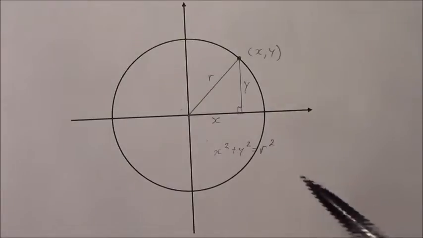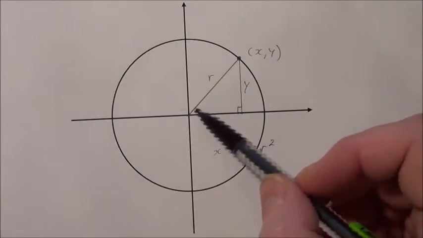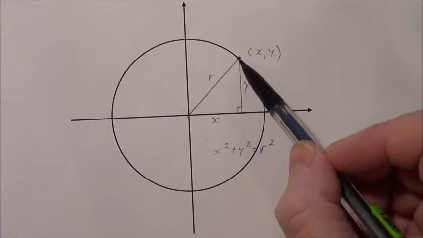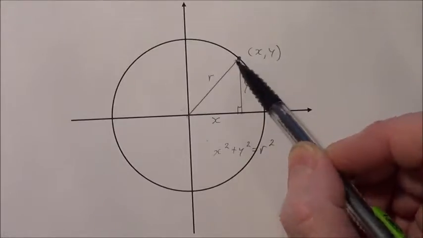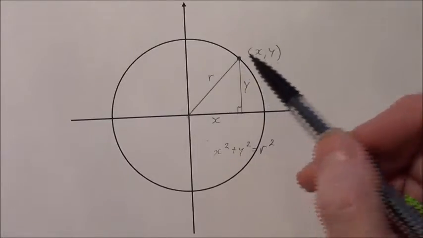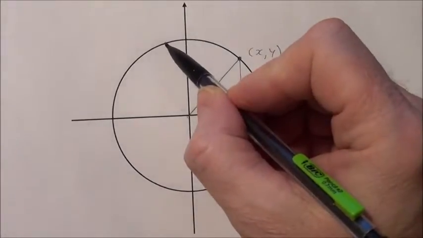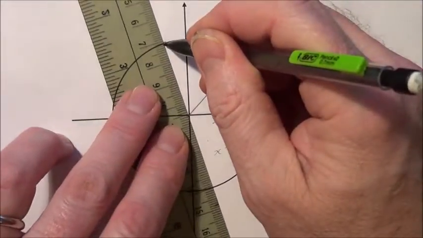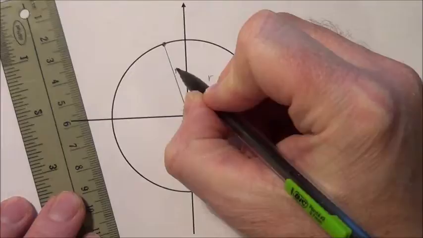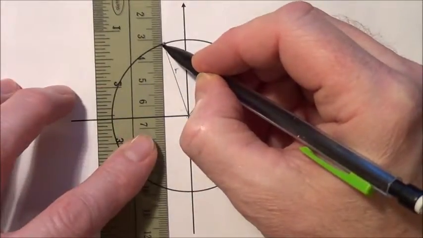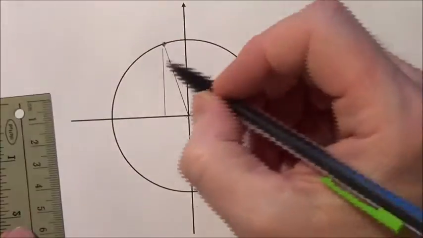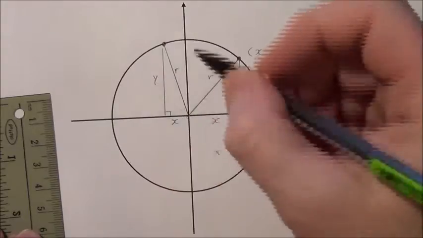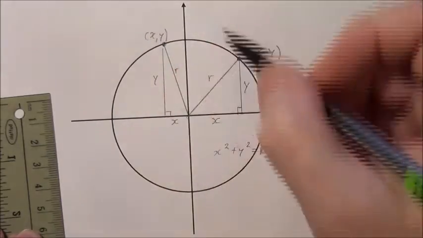So that shows us the Pythagorean theorem, which gives us the distance here from the origin to the point, and that point is on the circumference of the circle. Now whether that point is here, or let's say we put the point here, that point is still going to be distance r from the origin, and it'll still have a height y and some horizontal distance x from the origin.